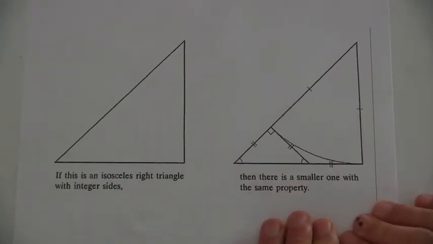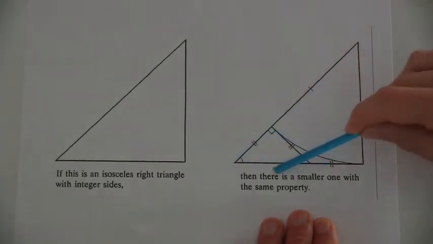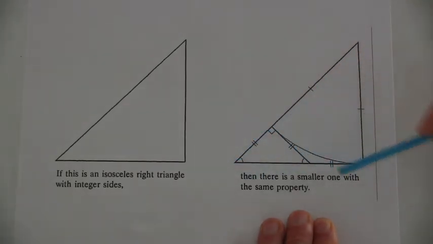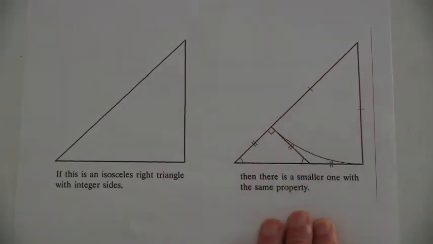Then you can create a new smaller one, which is shown right here. It's also an isosceles right triangle that has integer sides. Okay, so what's the problem? If this ends up being true, if you start with one that has integer sides, you can always create a smaller one that has integer sides. So what's the problem?